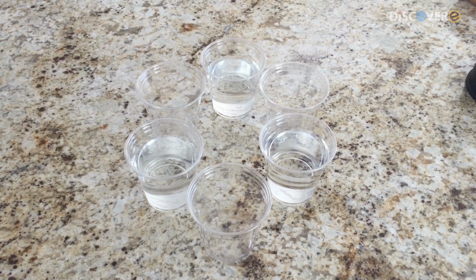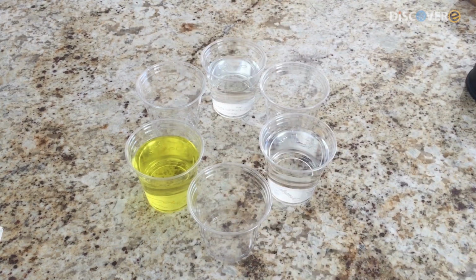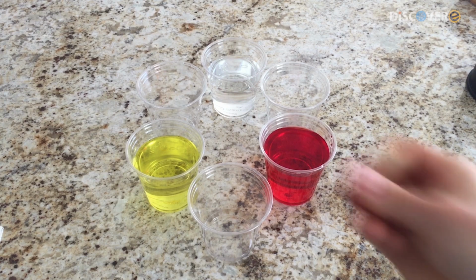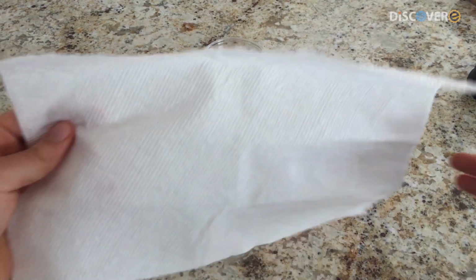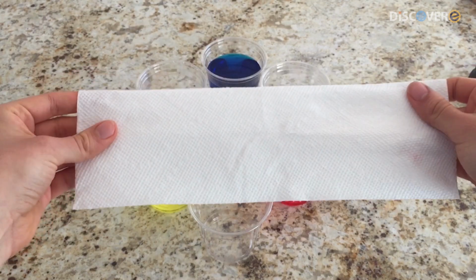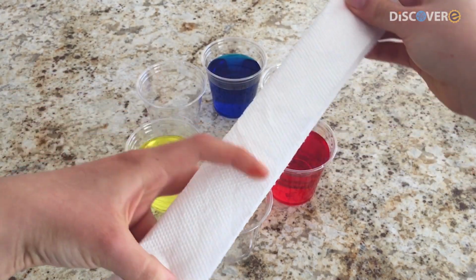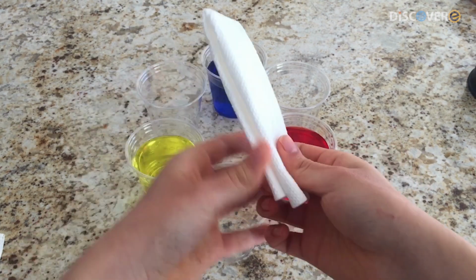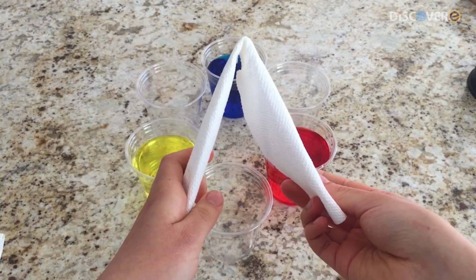Next thing you're going to do is dye one of your full cups of water yellow. Next, you're going to dye another full cup of water red. Next, you're going to dye the last cup of water blue. Next thing you're going to do is take your paper towels and fold them into quarters like so. This is what we did last time to make our bridges. Repeat this with the remaining 5 pieces of paper towel.